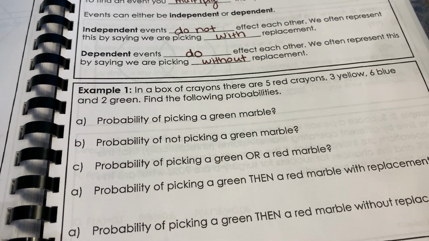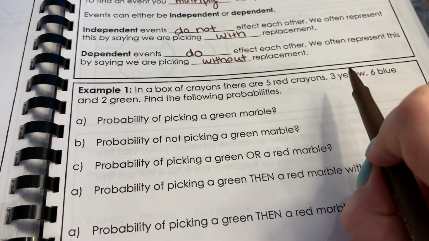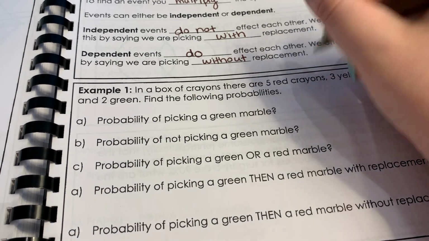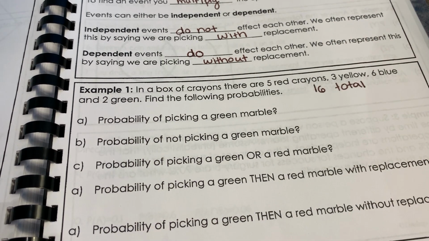We're going to talk about the differences between single probabilities and compound probabilities here. So let's look at example 1. In example 1, we have a box of crayons. There are 5 red crayons, 3 yellow, 6 blue, and 2 green, and we want to find the following probabilities. Hopefully you remember from our previous videos and notes that in order to figure out probability, you always have to figure out the total. So first, we're going to add 5 plus 3 plus 6 plus 2. There are 16 total crayons here. No matter if this is a single probability or a compound probability, they are always going to be out of the total.